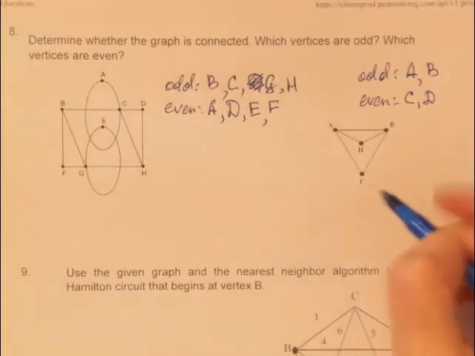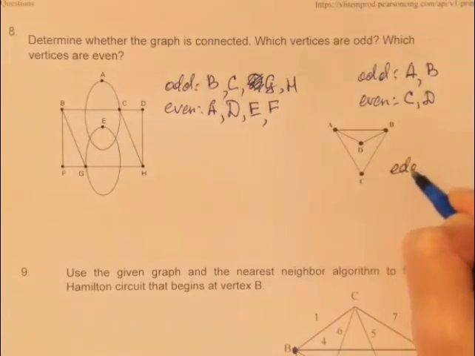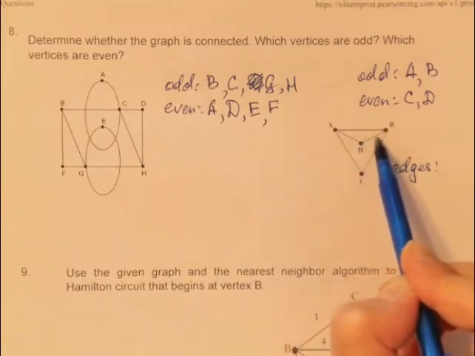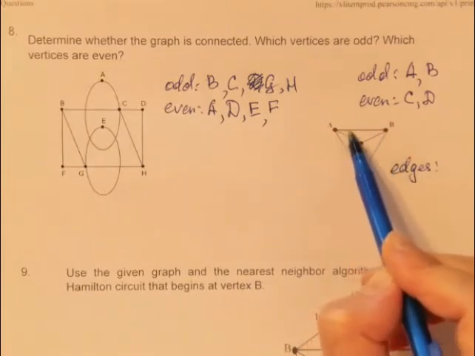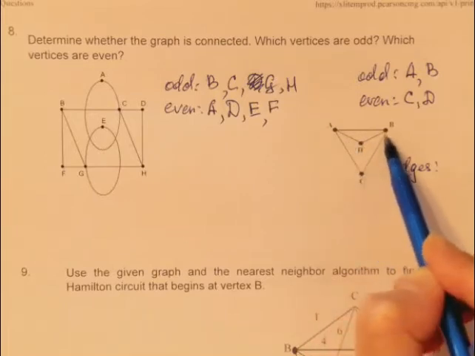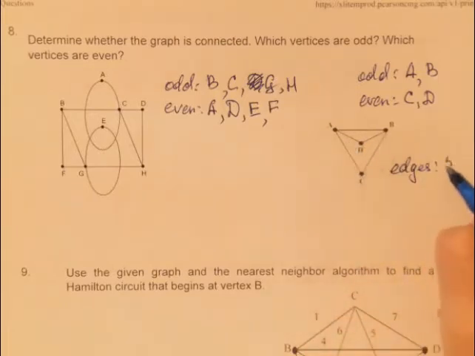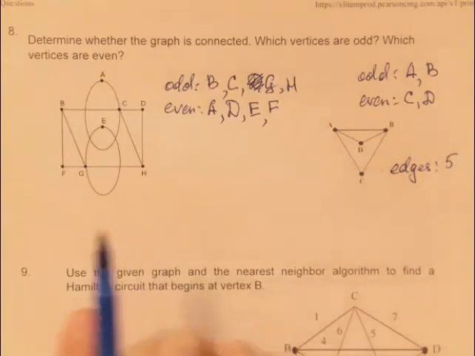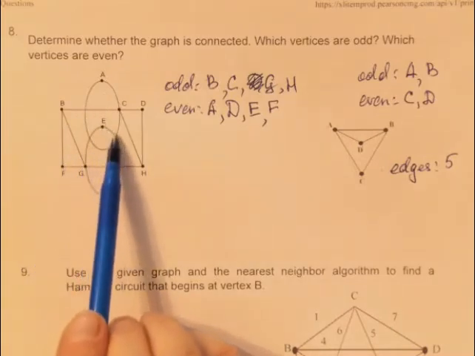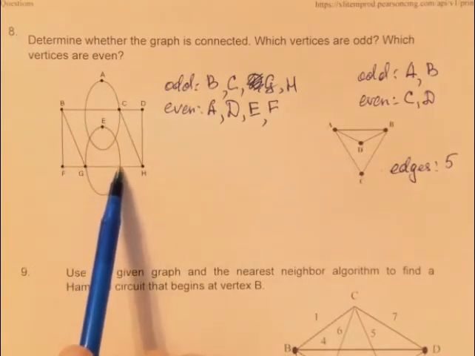On the edges, so in the graph, edges are the lines connecting vertices. 1, 2, 3, 4, 5. 5 edges. In this graph, it's not so easy because not all intersections are vertices.